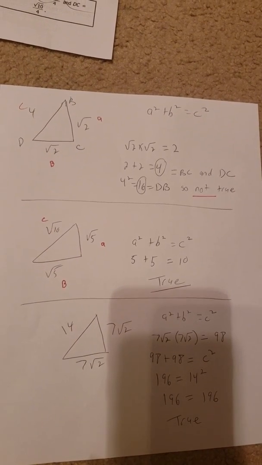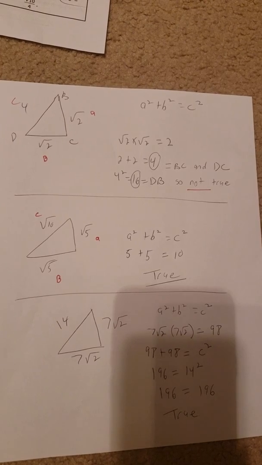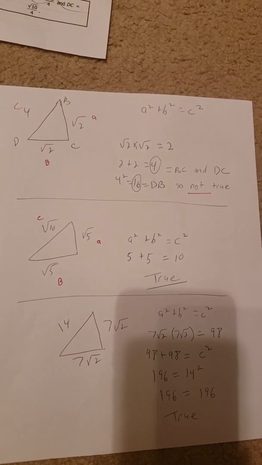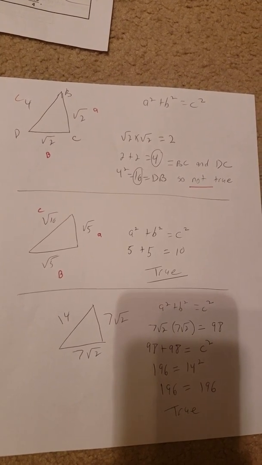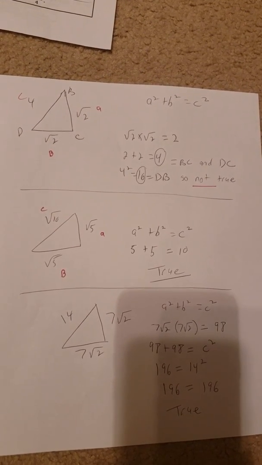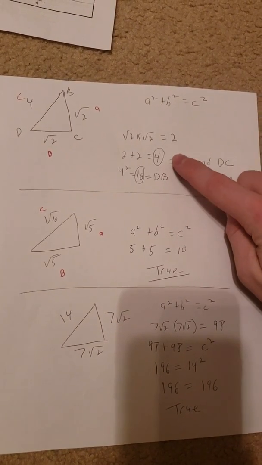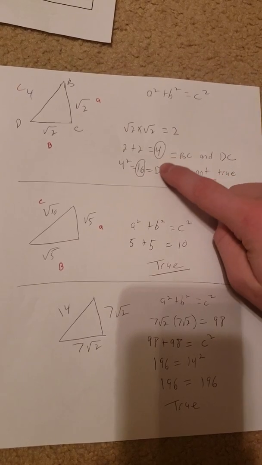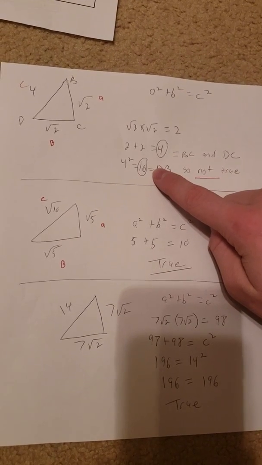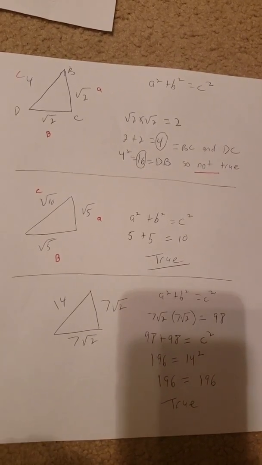Times that by 2 and you get 4. Therefore a squared plus b squared equals 4. So if that equals c squared, that's 4 times 4 is 16. Therefore this one is incorrect due to a squared plus b squared equals 4 when c squared equals 16. Therefore it does not work, so it's not true.